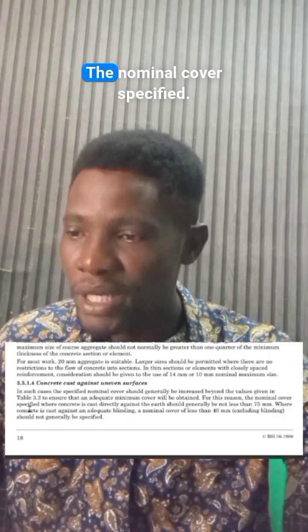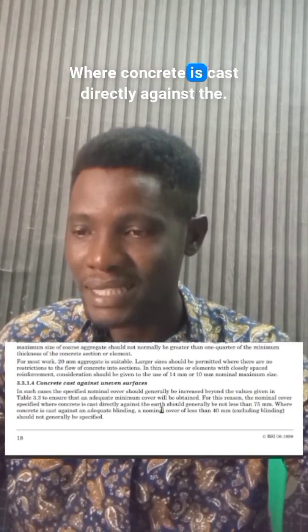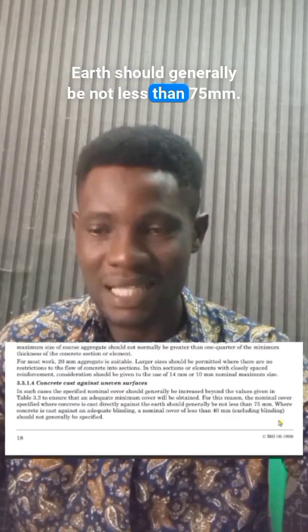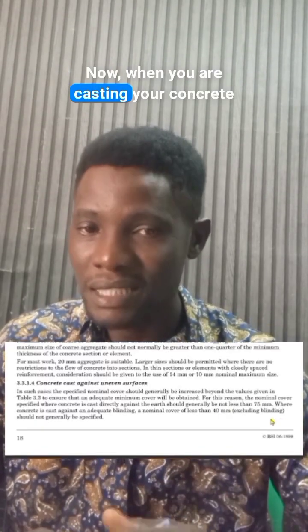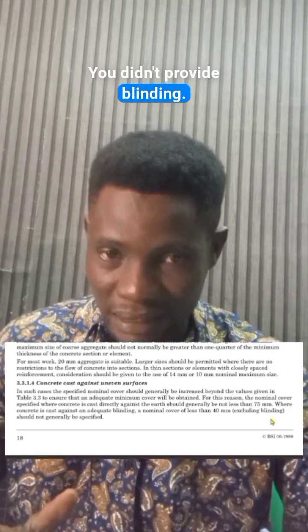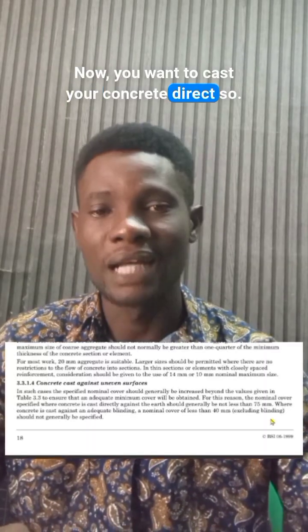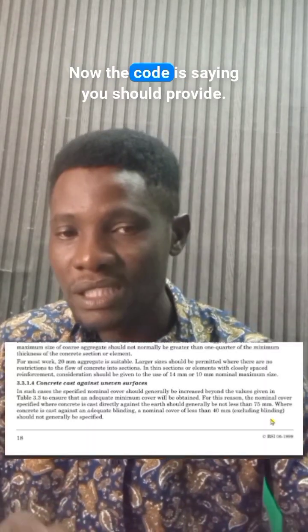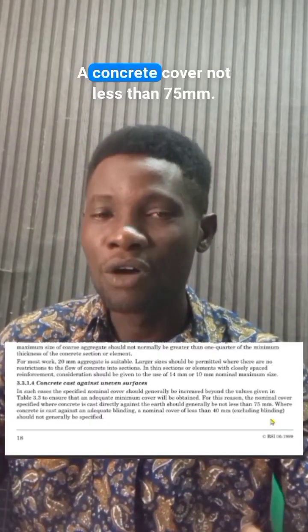Alright. Now let's go. For this reason, the nominal cover specified where concrete is cast directly against the earth should generally be not less than 75 mm. Now, when you are casting your concrete against the earth, you do not provide blinding. You want to cast your concrete directly so that it will save you more cost and more time, right? You don't want to do blinding. Now the code is saying you should provide the concrete cover not less than 75 mm.